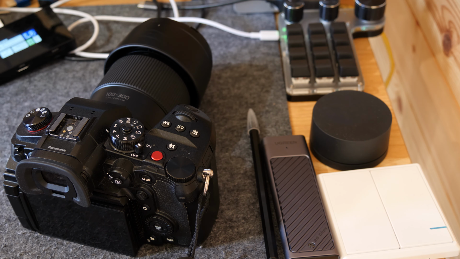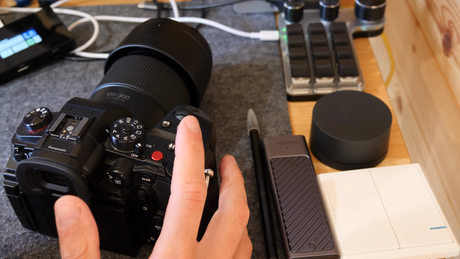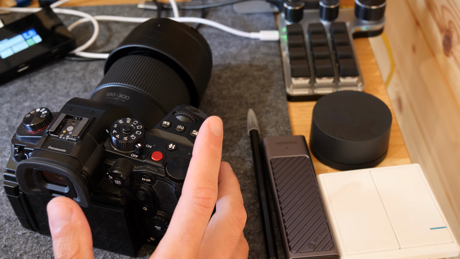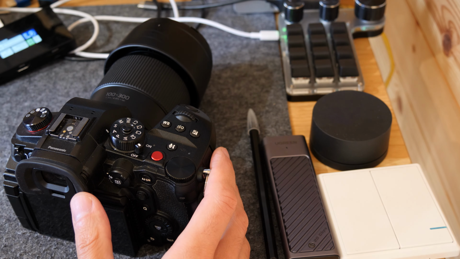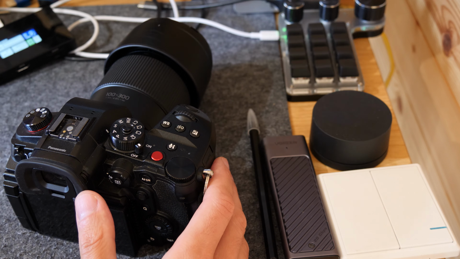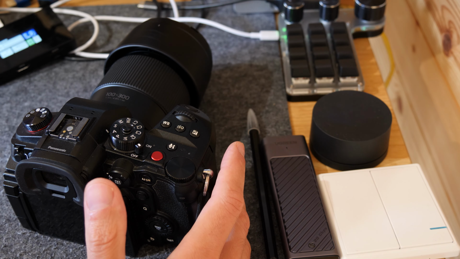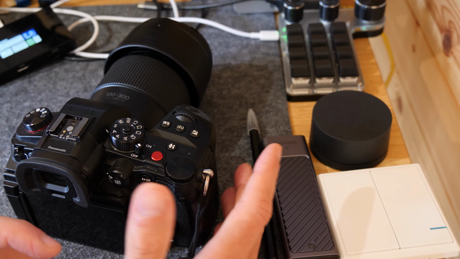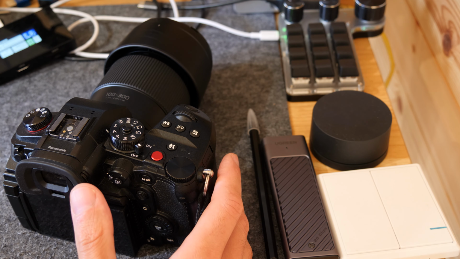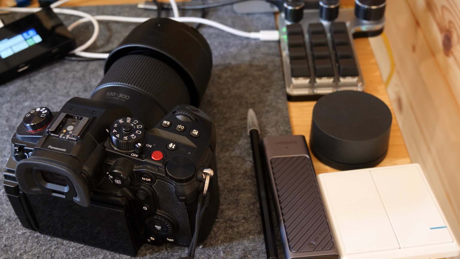Okay, in today's video we're going to have a look at the file and folder naming settings on Panasonic Lumix cameras and reasons why you might want to use them and how to do it. This feature is available quite widely on Lumix cameras that have been available in the last 5 or 6 years. It's there in the Panasonic GH5, it's there in the G9, it's there I believe in almost all the S series cameras.